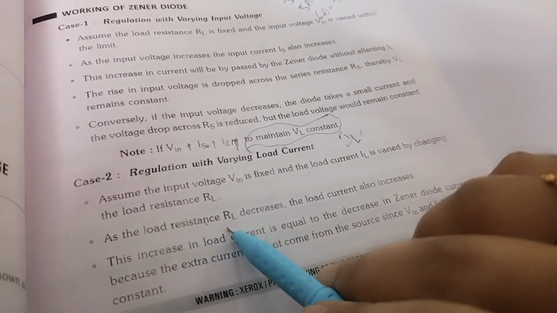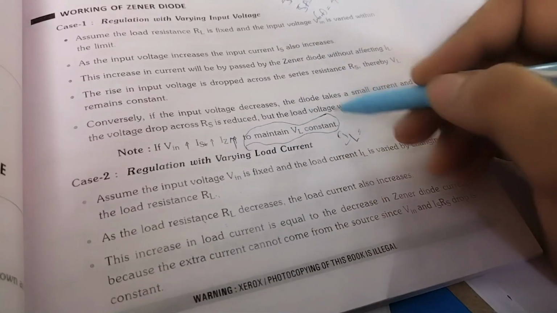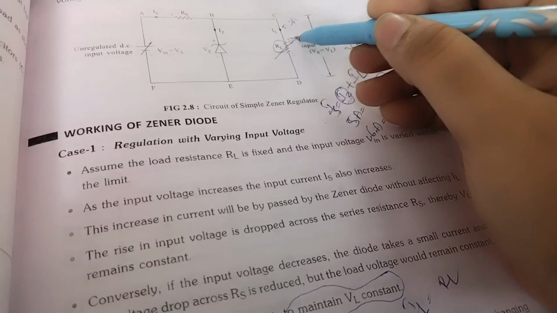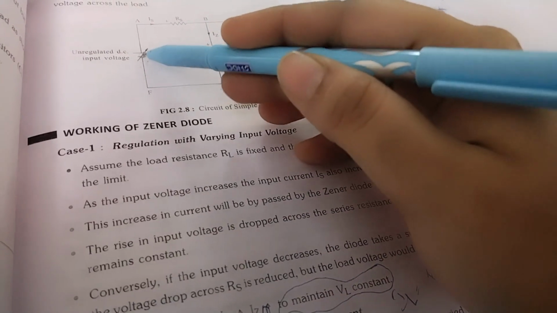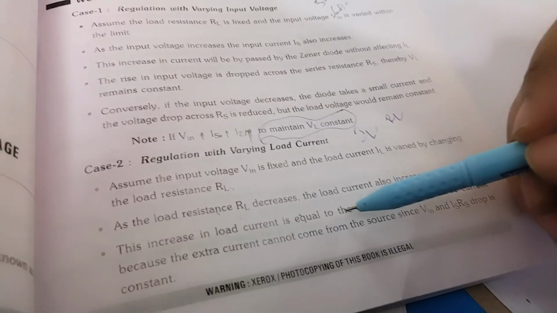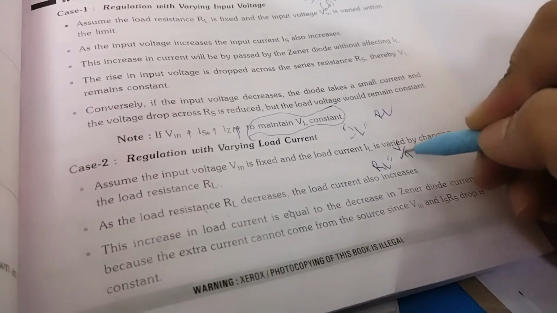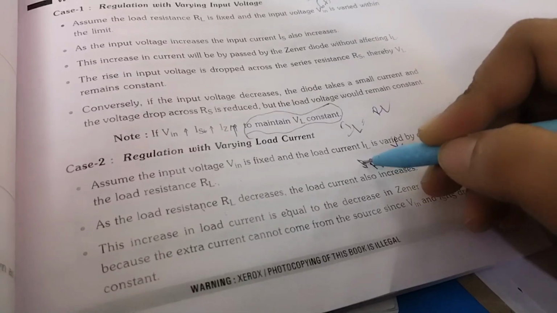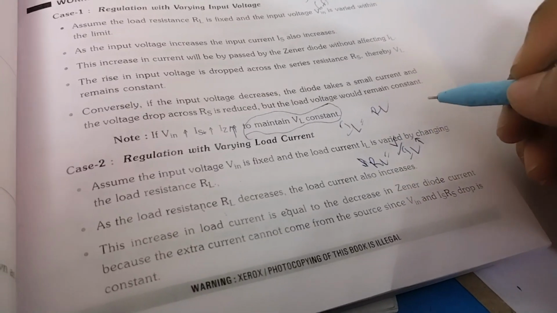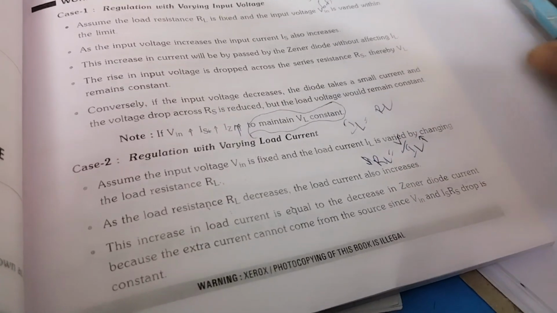So we are varying RL here. RL is variable now, while it was at a fixed value before. If the RL decreases, then what happens? We have a relation: RL is equal to V by IL. If RL decreases, then IL increases.